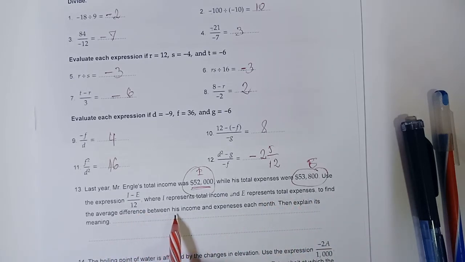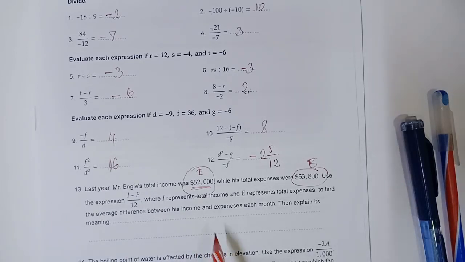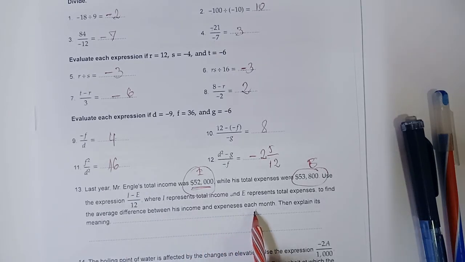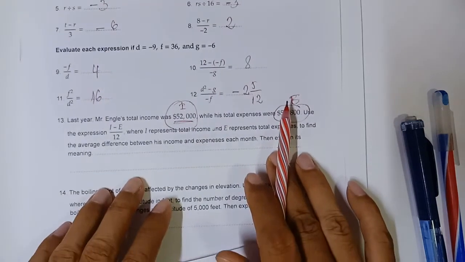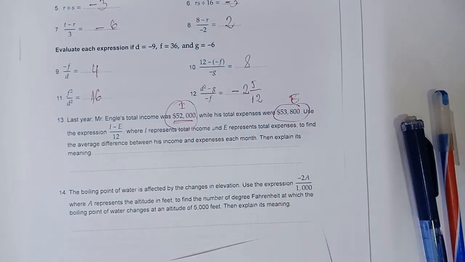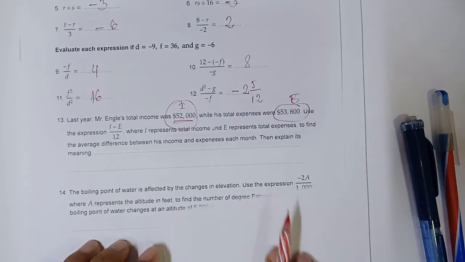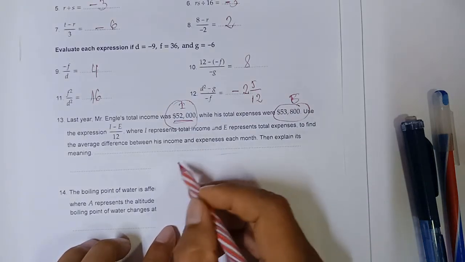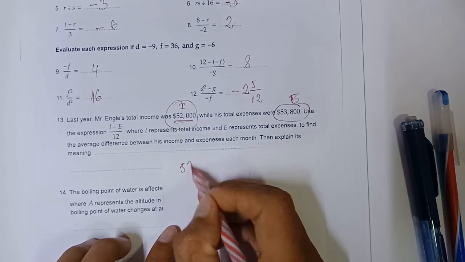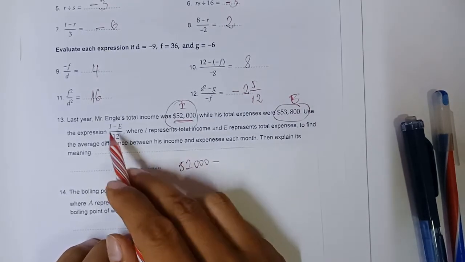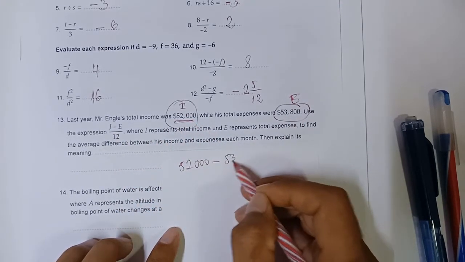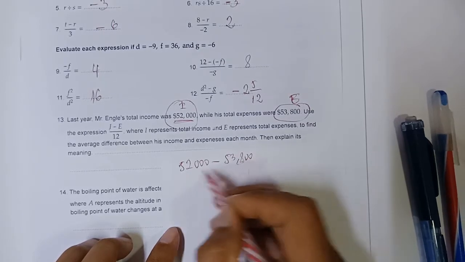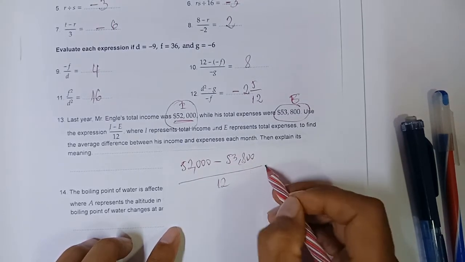Find the average difference in his income. That is the average each month. So let's substitute inside. You have 52,000 minus I, this is the income, minus the expense E, which is $53,800, and you divide by 12.